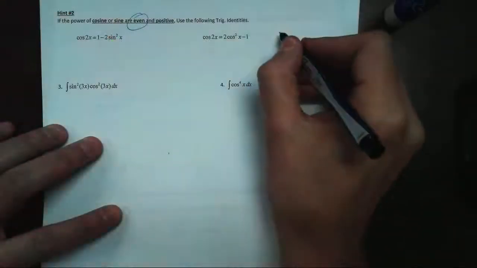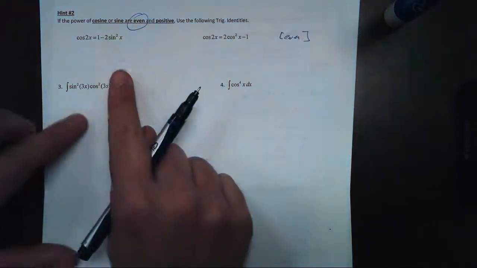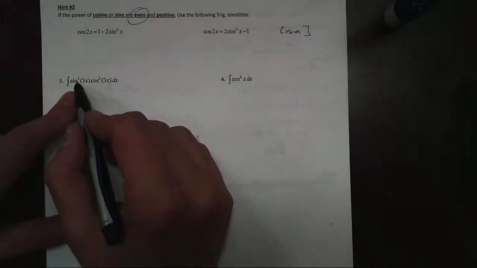So if the powers are even and positive, we use the double angles. These are for if the power is even. And here's what we're going to do. I know the integral of cosine of 2x. It's just 1/2 sine of 2x. Okay, we get that by u substitution. The problem is I don't know the antiderivative of sine squared or cosine squared. But the double angle allows me to replace that.